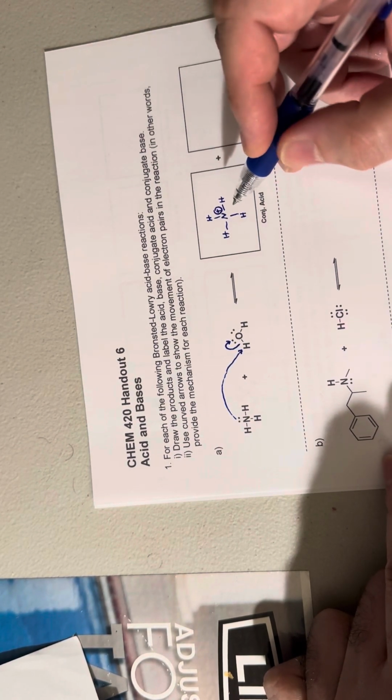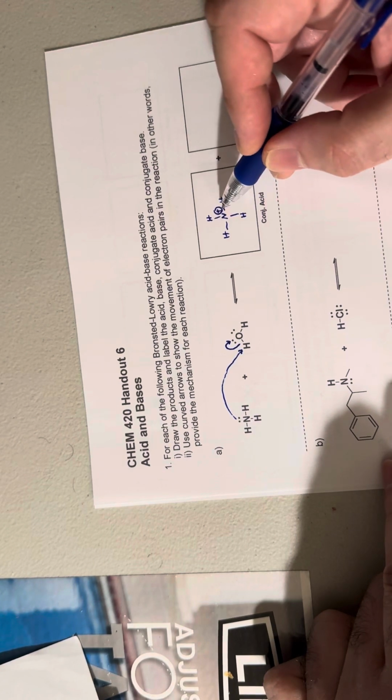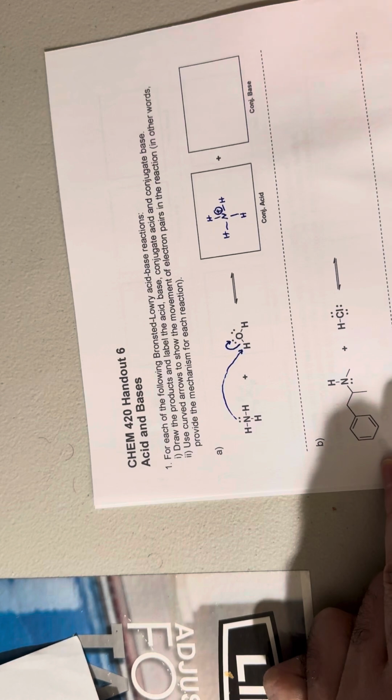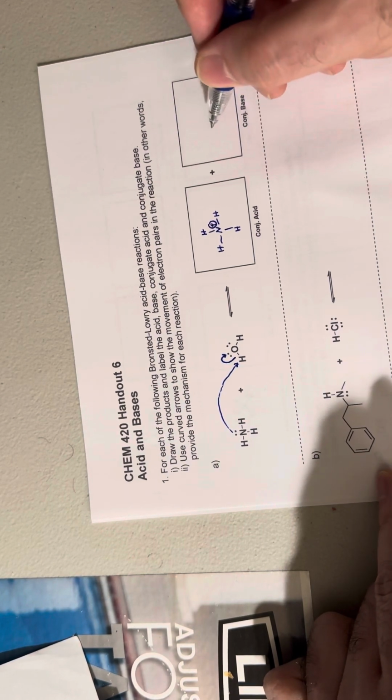The valence shell is supposed to have 5 electrons for nitrogen, and here we have only 4 for nitrogen in NH4 plus. And finally we have the released hydroxide ion here.